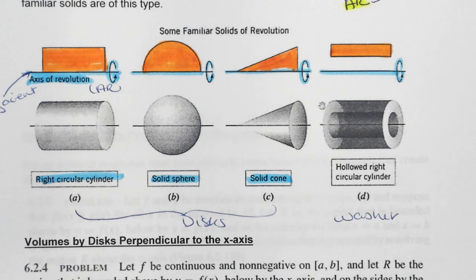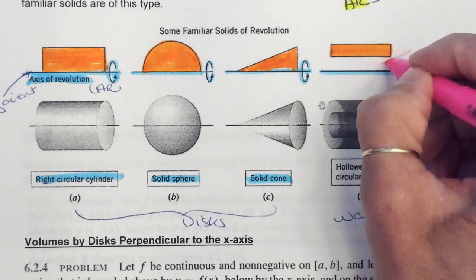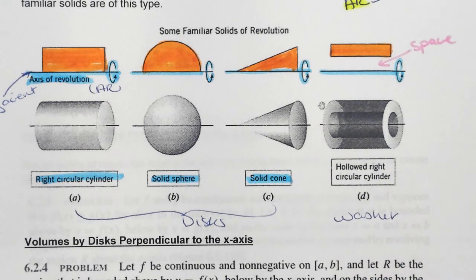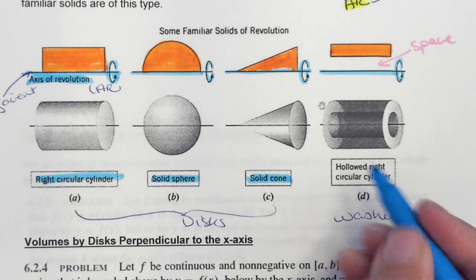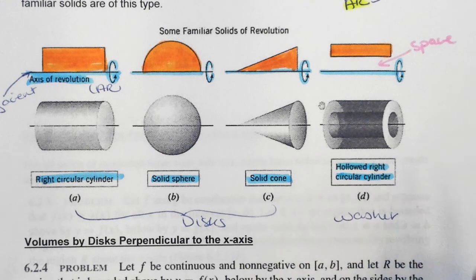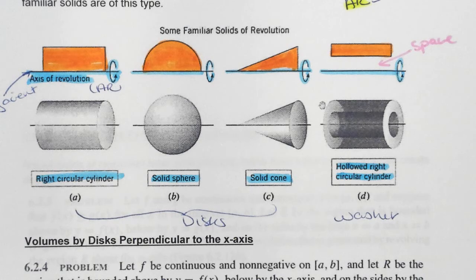But here we have space, which will create that hole, or that hollowed out region. So in this case, what we end up with is a circular cylinder, but it's going to have a hollowed center. So it's important that you understand the difference between those two.